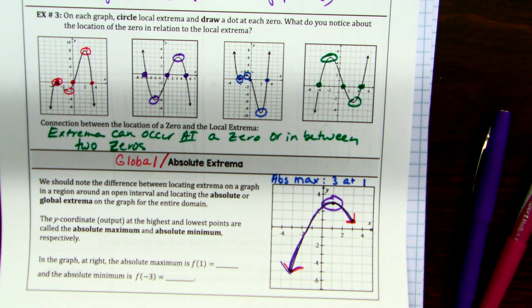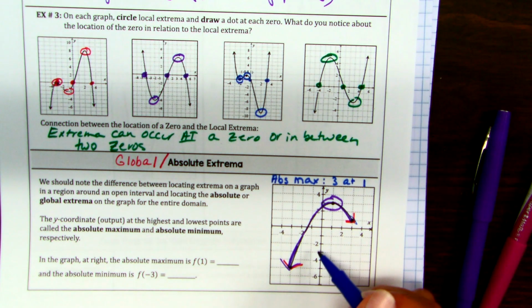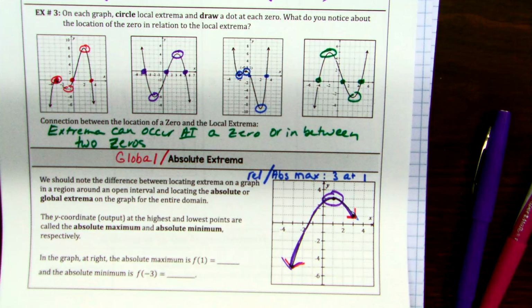But guess what? If you're an absolute, you're also a relative. Let me say it differently. If you are a turning point, you are a relative min or max. Are you also an absolute max? That's what we have to see. So this is actually a relative or local and an absolute or global. Lots of words here, okay?